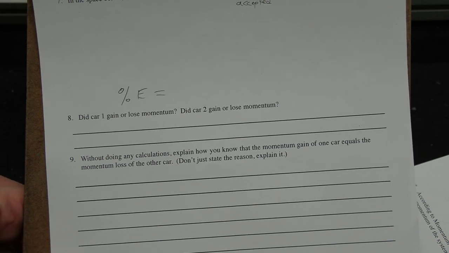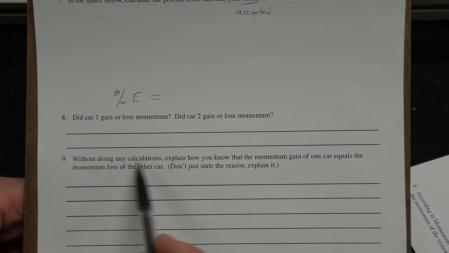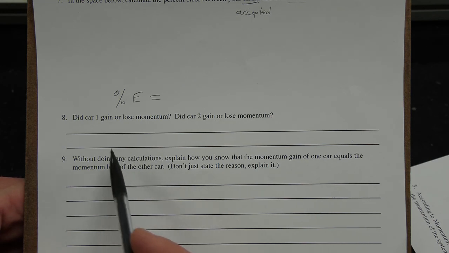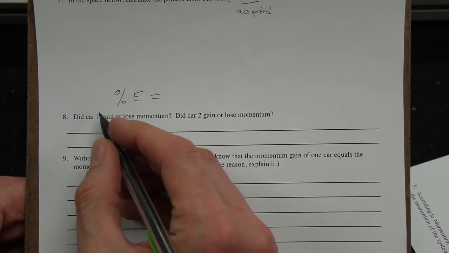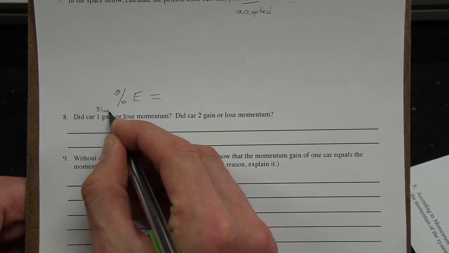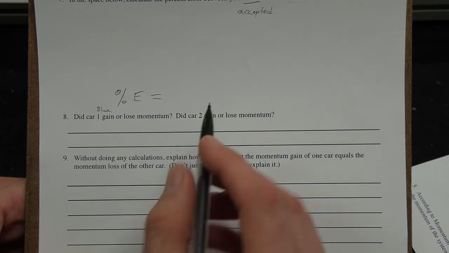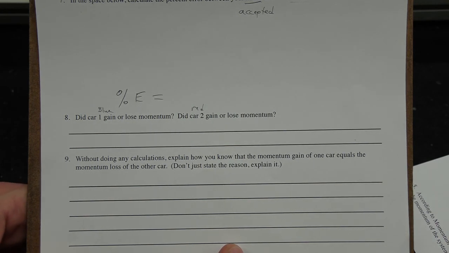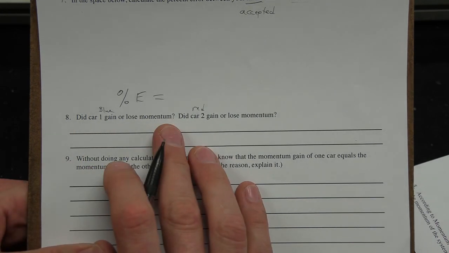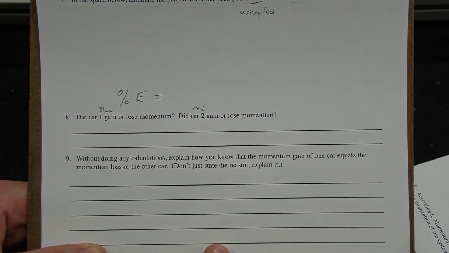All right, now we have a couple questions, not the same kind of conclusion as in the last lab, but something more just about the internal workings of momentum being conserved. The question here is, did car 1, the blue car, gain or lose momentum? And then did car 2, which is the red car, gain or lose momentum as a result of this impact? So just write car 1 gained or lost, car 2 gained or lost. Two sentences right here.